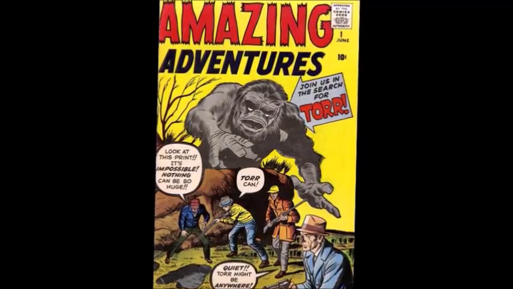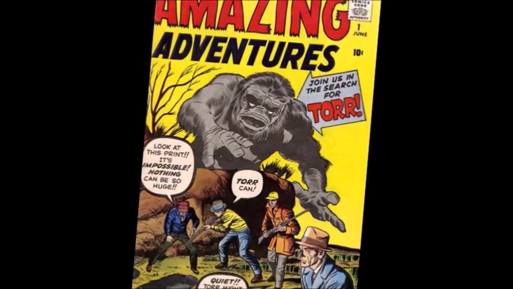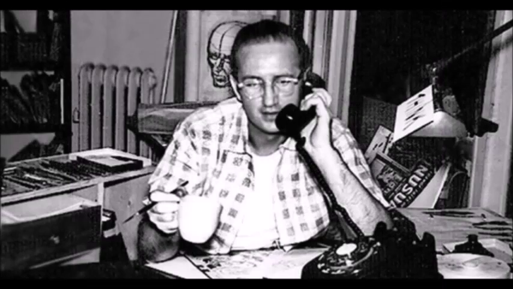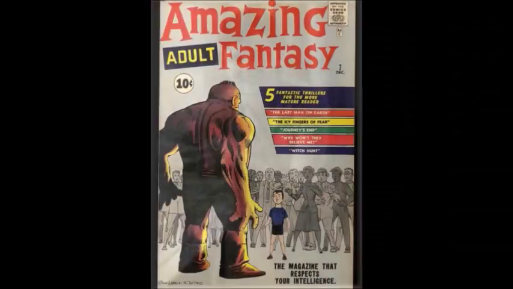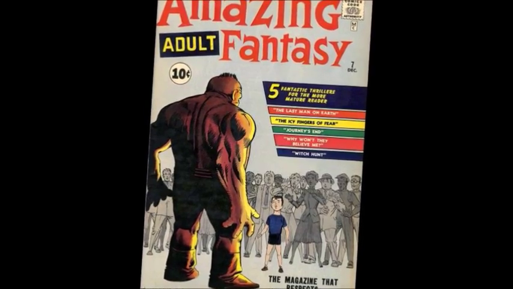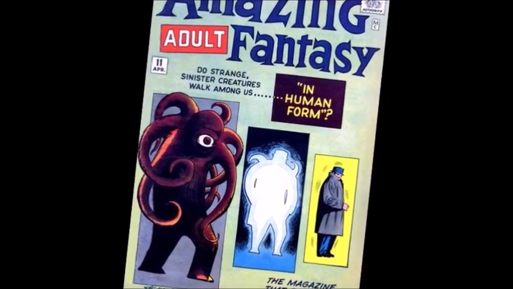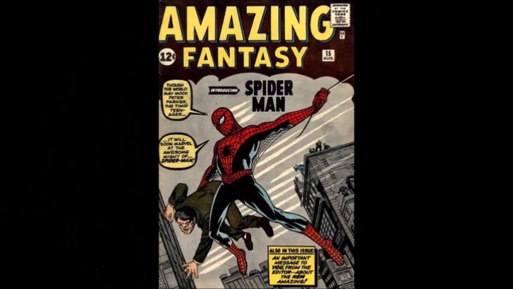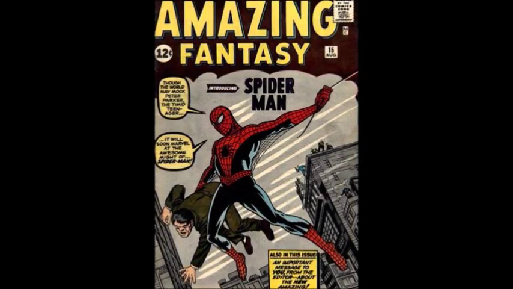In June 1961, Marvel Comics published Amazing Adventures #1, which featured various short stories in each issue written by Stan Lee, with artwork by such legendary artists and creators as Steve Ditko, Jack Kirby, Dick Ayers, Marie Severin, and others. The title of the series was changed to Amazing Adult Fantasy with issue #7, and the series continued to feature a selection of short stories through issue #14. But the series would undergo one more title change to Amazing Fantasy with issue #15 in mid-1962.